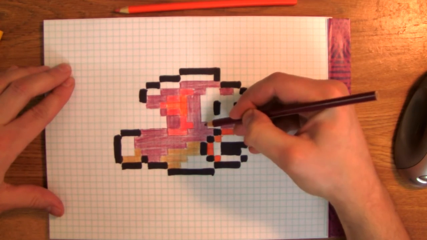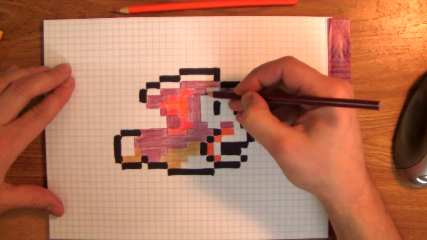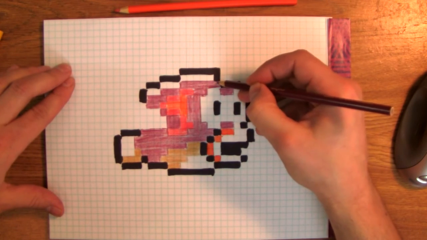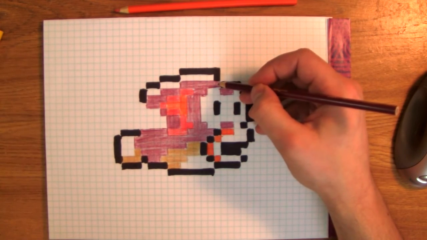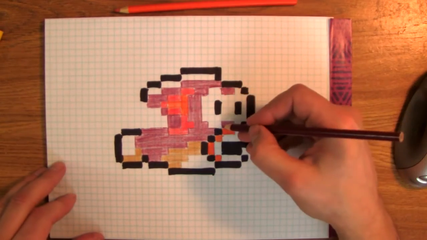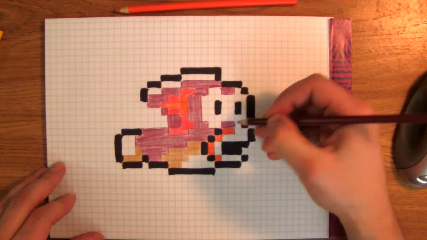Now, what do you guys think? Is Flappy Bird more difficult, or is Splashy Fish more difficult, or are they the same? Does it matter?